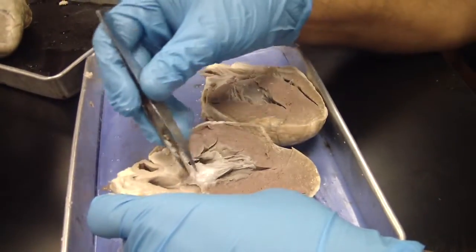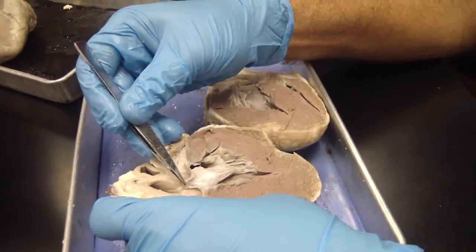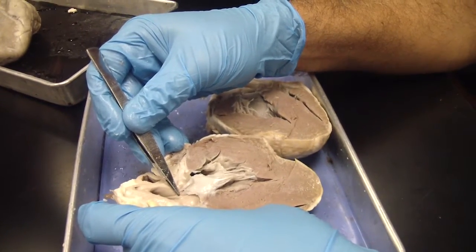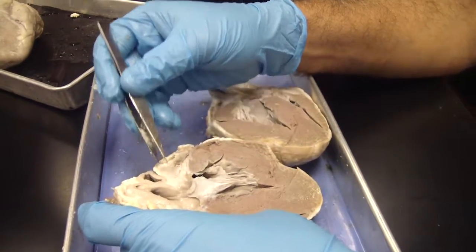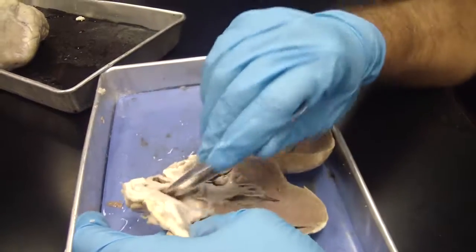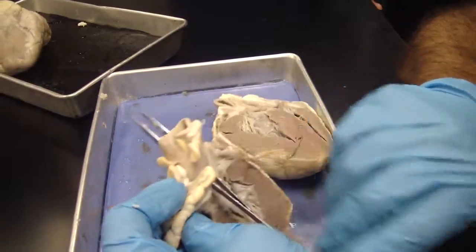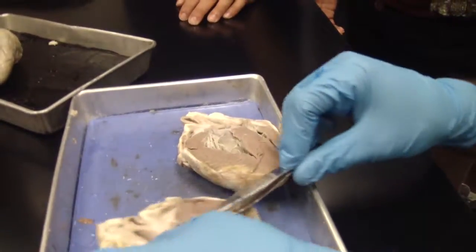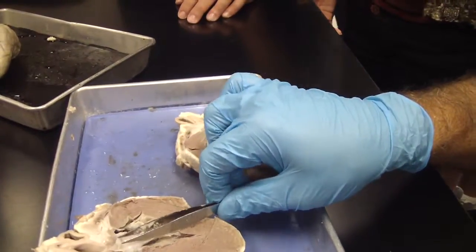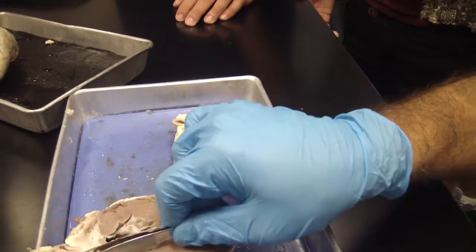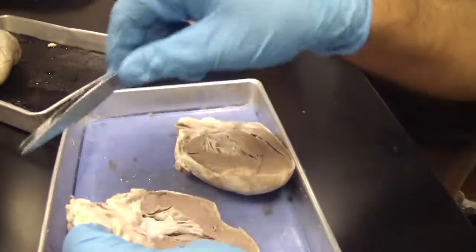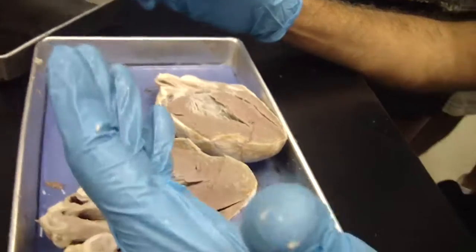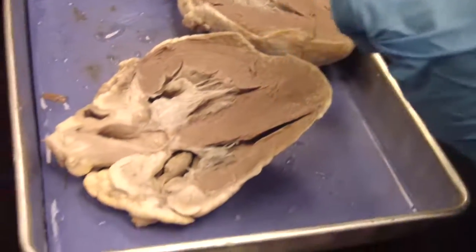I guess they didn't do a good cut. But that's the aorta right here, right? Because see, it goes like this. That's the left ventricle. It goes like this. The aorta and the brachiocephalic. Okay. Just go to the lab and study.